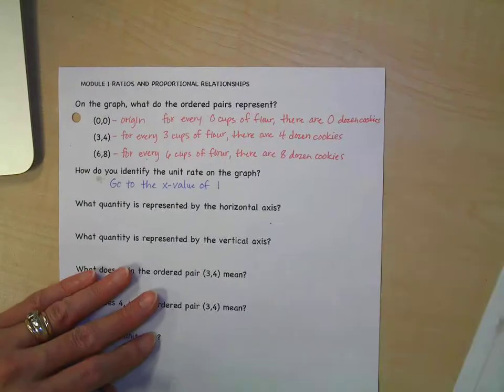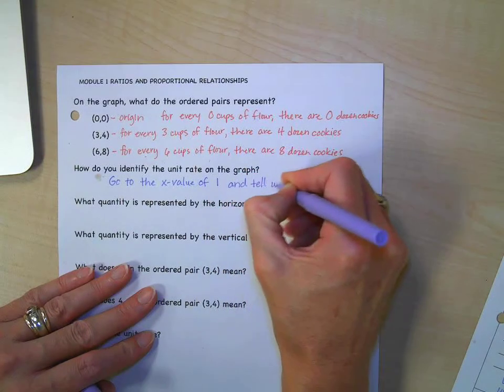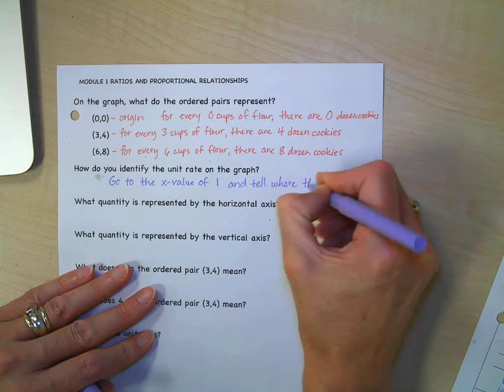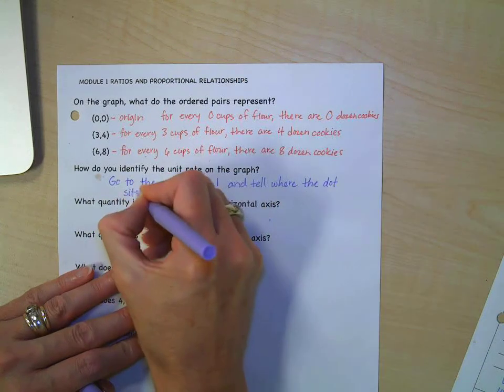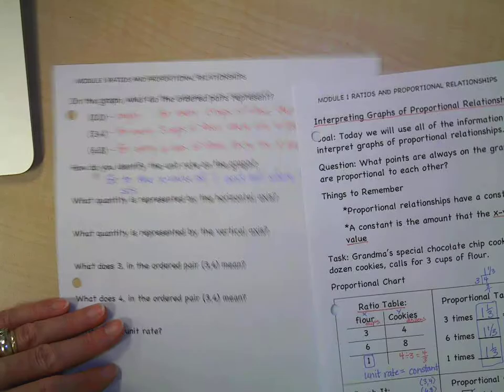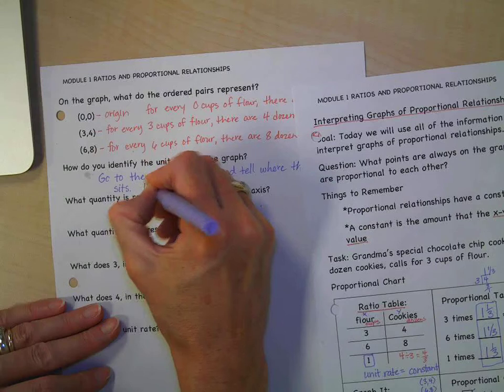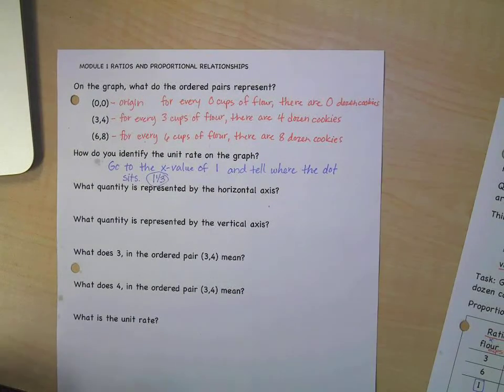So we're going to go to the x value of 1 and find where we stop on the dot and tell where the dot sits. And on this graph right here, we go to the 1 and the dot sits at 1 1/3. So that is your unit rate on the graph.